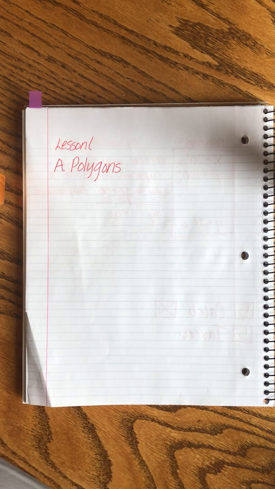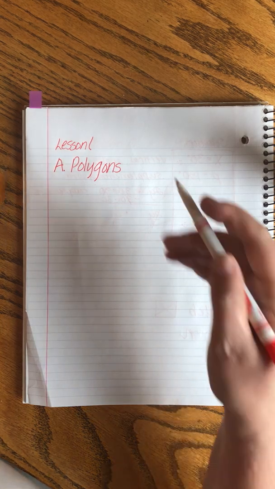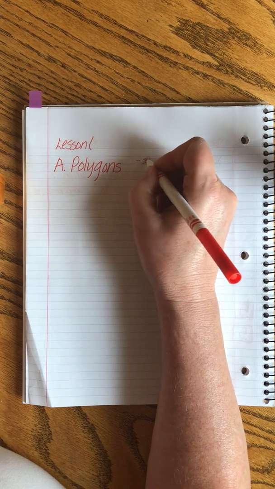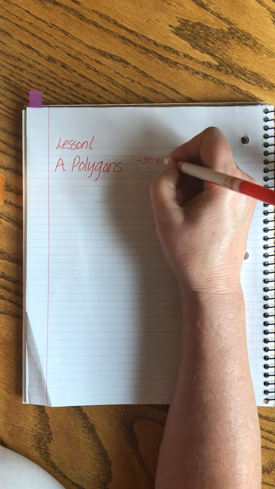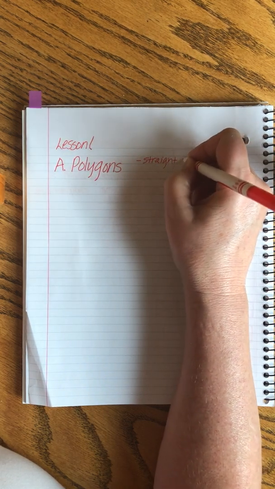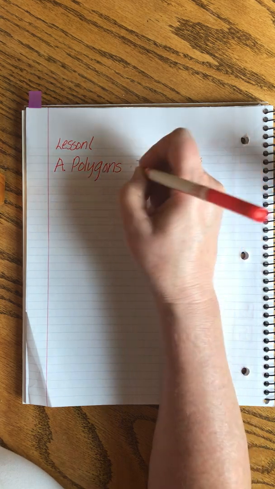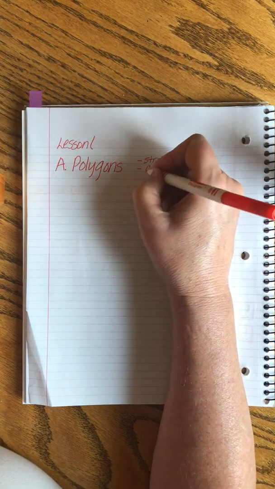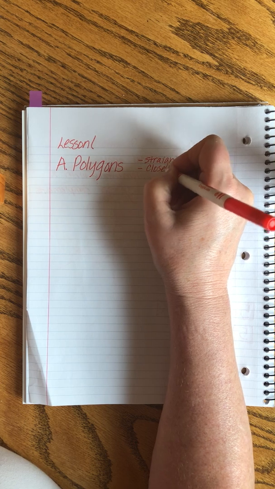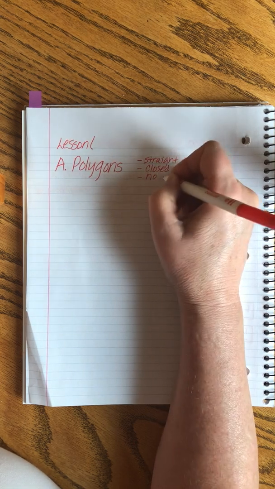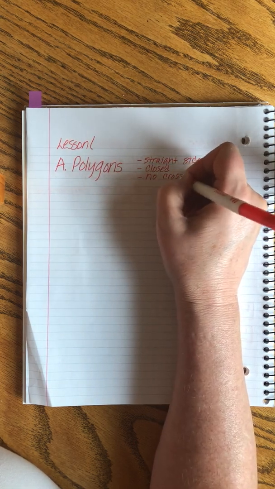There's a lot of review in lesson 1. It's not very exciting. It's all geometry. Well, yeah, it's all geometry. So here we go. Polygons are objects with straight sides. They are closed, and they have no crossing lines.